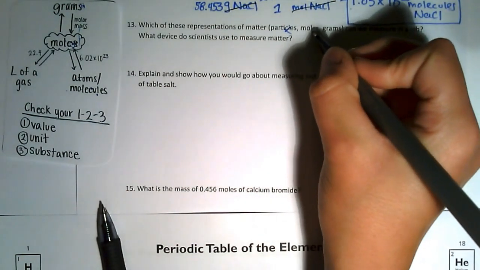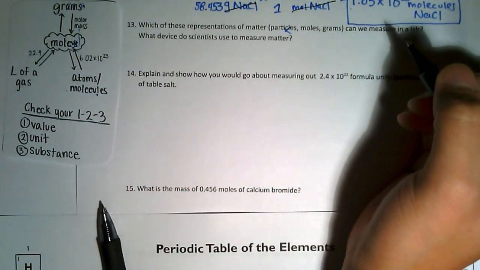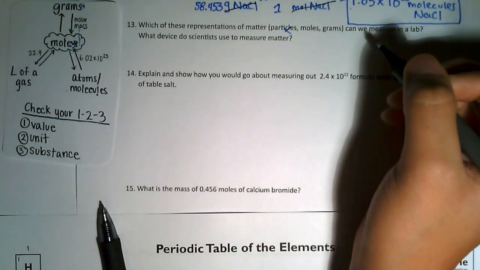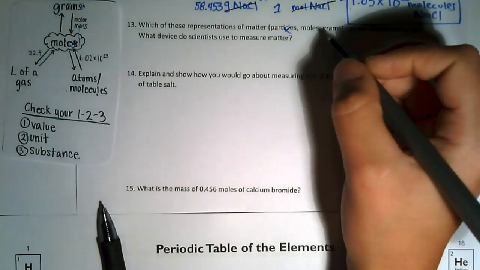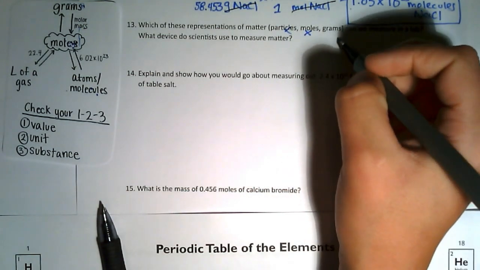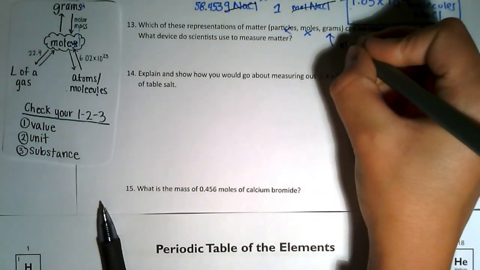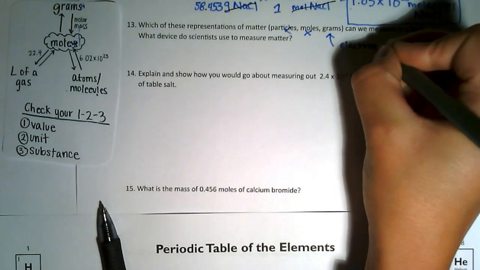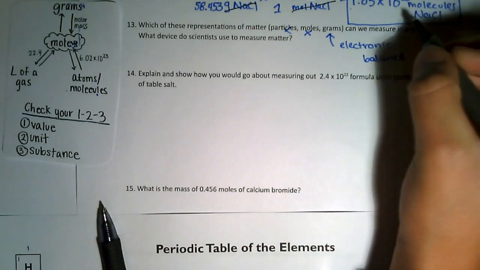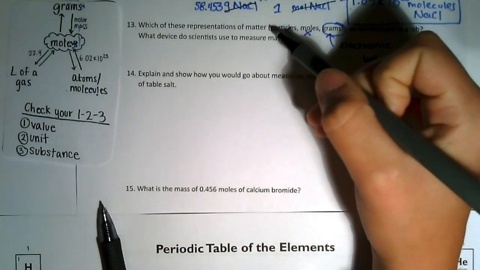What about a mole? Can we measure out a mole? Do we have a device that we can use that tells us how many moles we have? Well, that doesn't really exist either. So let's think about grams. What device do we have that can measure grams? Well, we know that we have an electronic balance that we can use to measure grams. So yes, we can measure grams, but we can't measure moles or particles.